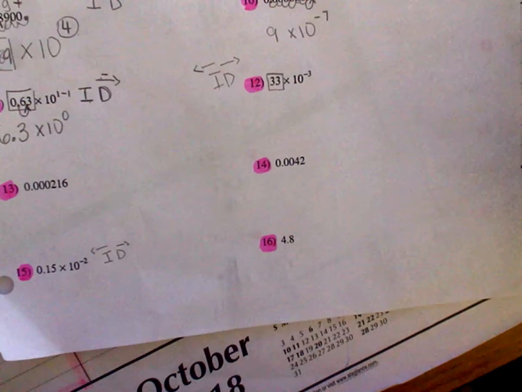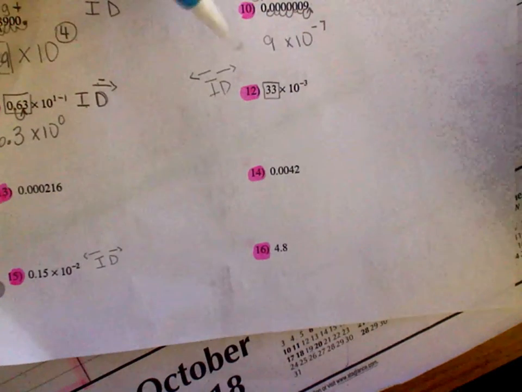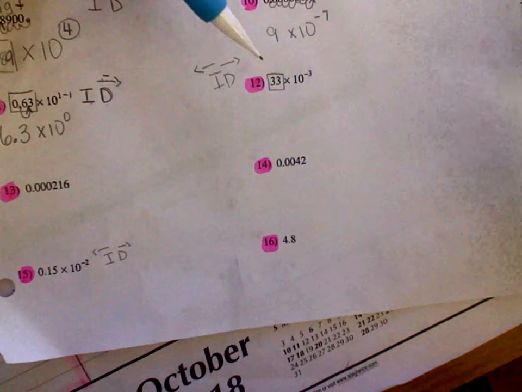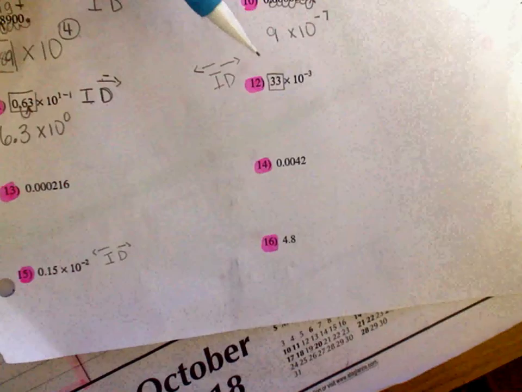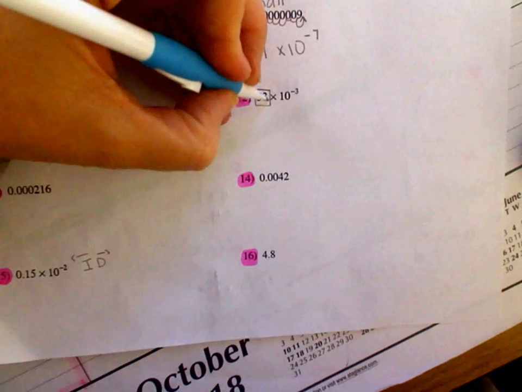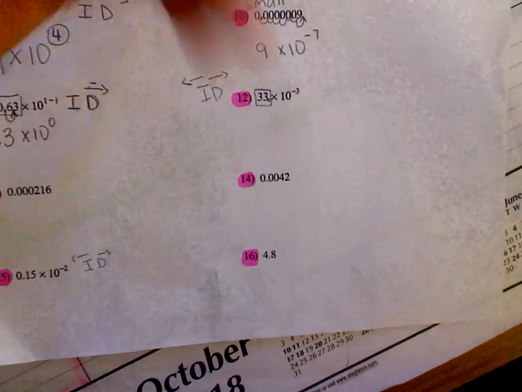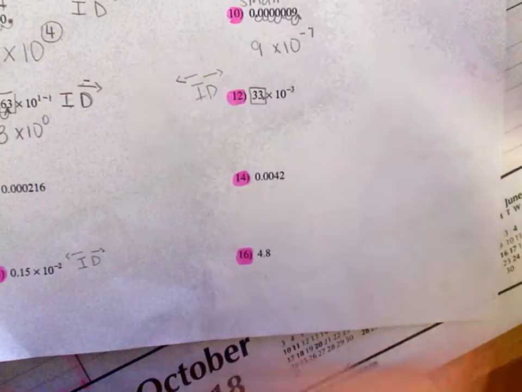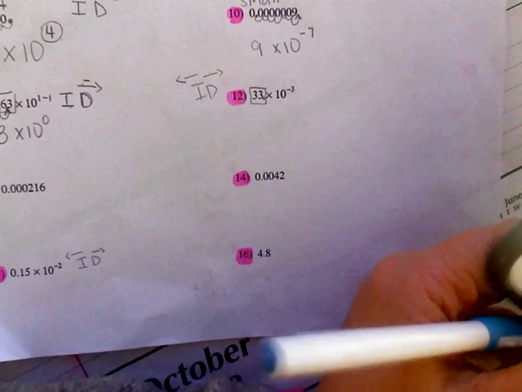So let's see. Right now the decimal's here. To make this a number between 1 and 10, we would need to make it a 3.3. So that means we would have to move it left 1 decimal place.